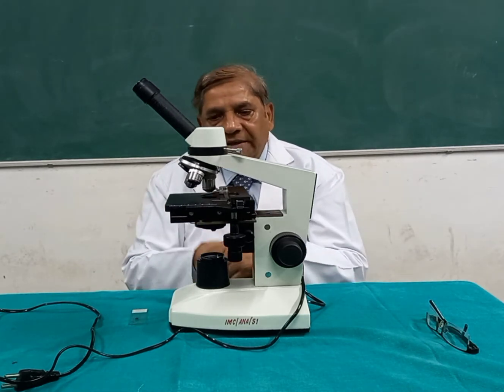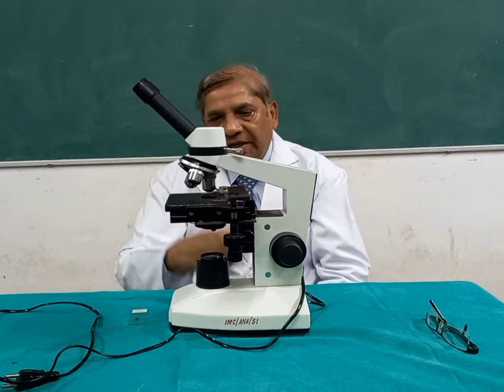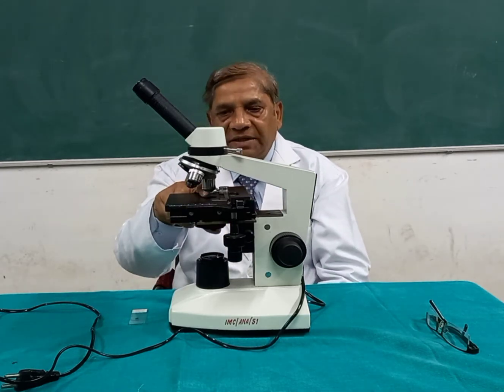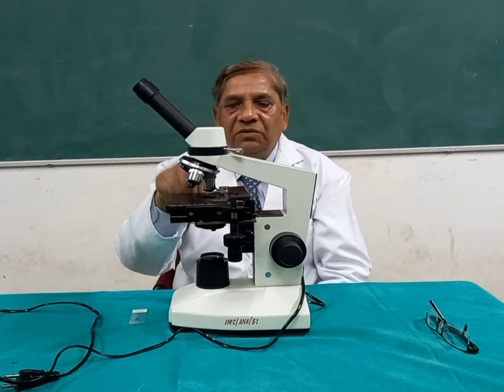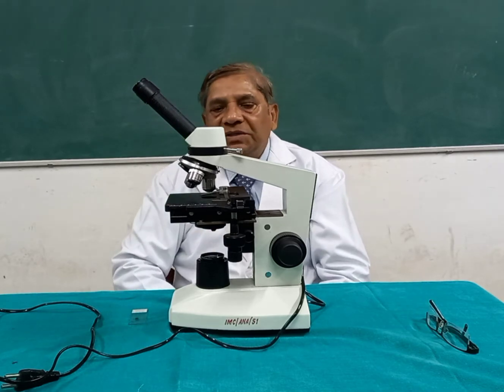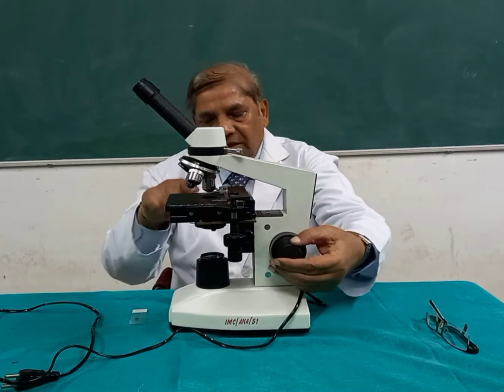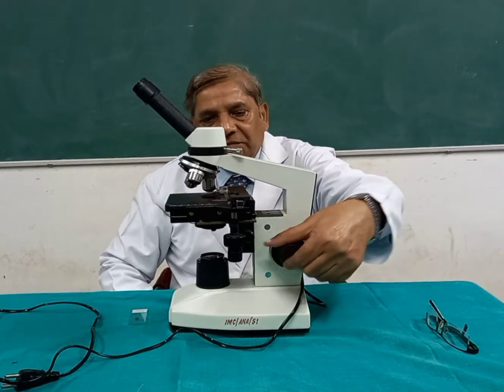Diaphragm means it is like an iris, where you can control the amount of light falling on the object, and then it goes to the objective lens, and then you can see through the eyepiece lens.